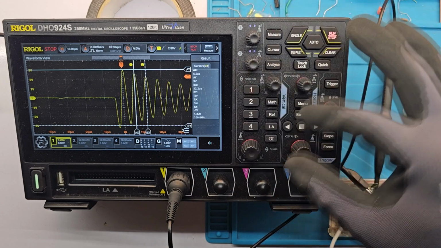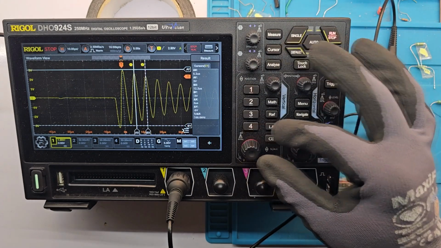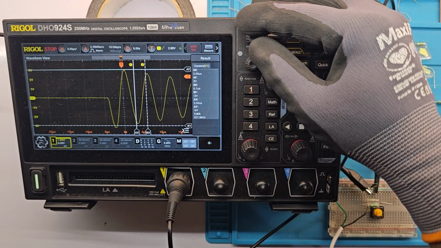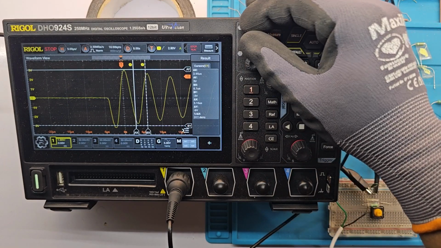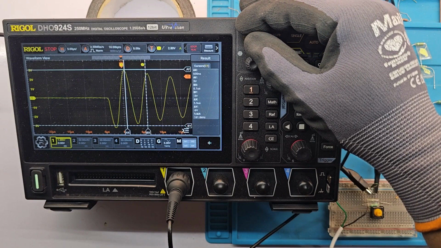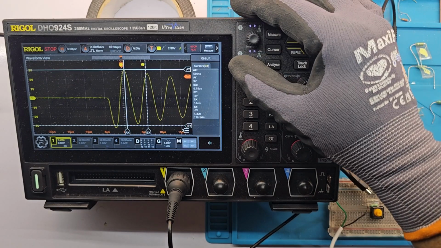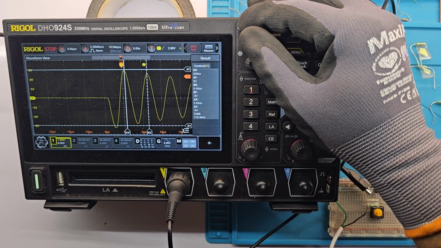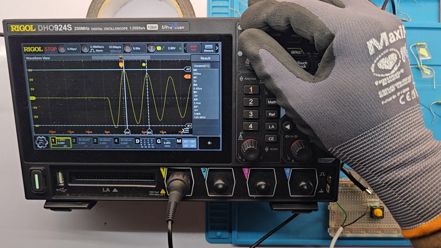It's not very accurate, so I can zoom in to find a precise peak, like here and like here.